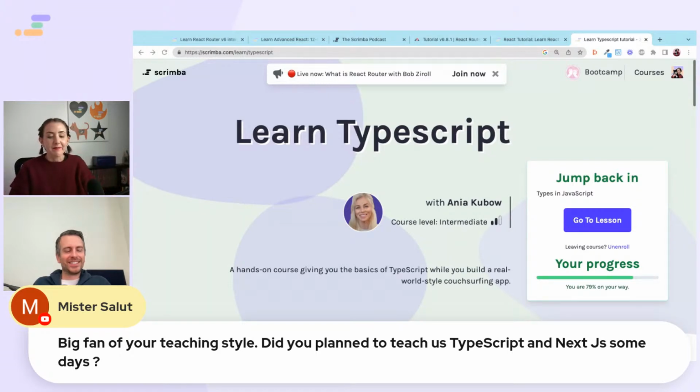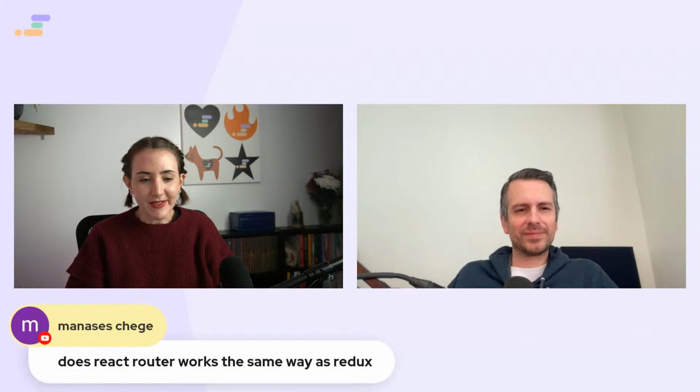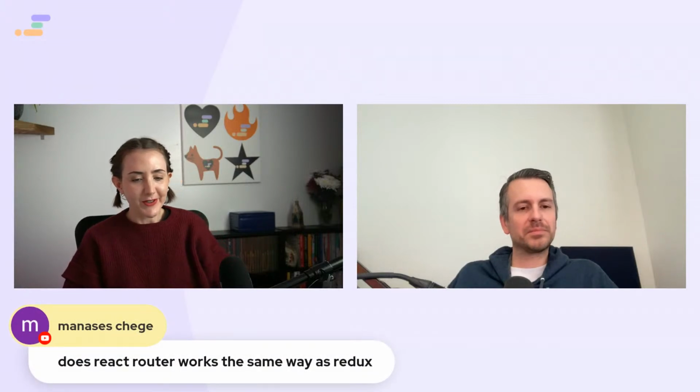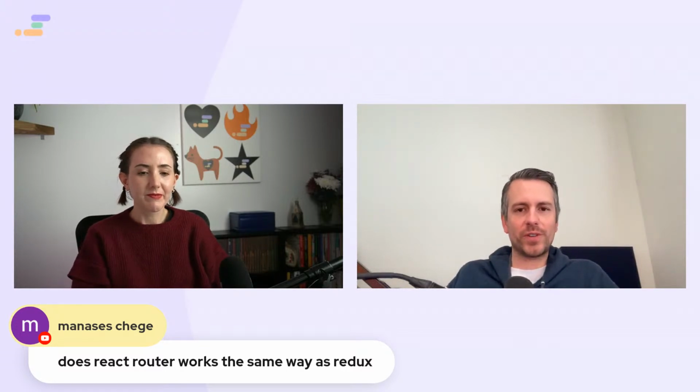Looking forward to that. Have we already had this question, or was it a similar question? I think it was a similar question. Does React Router work the same way as Redux? Yeah, I don't think we've done this one. No, they're just two different libraries. Their purposes are two completely different things.